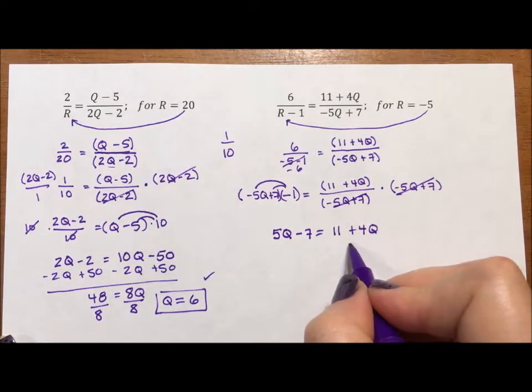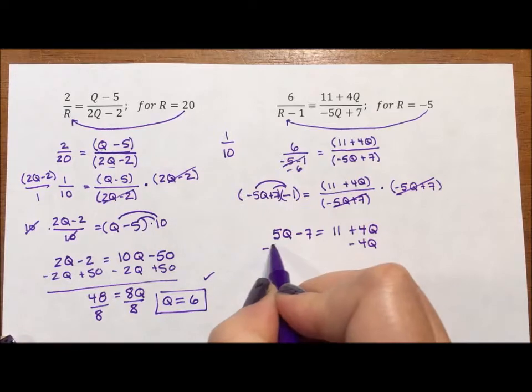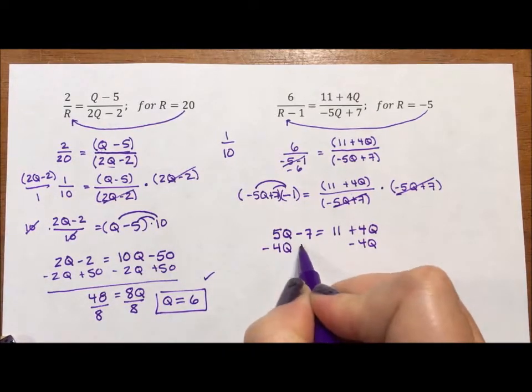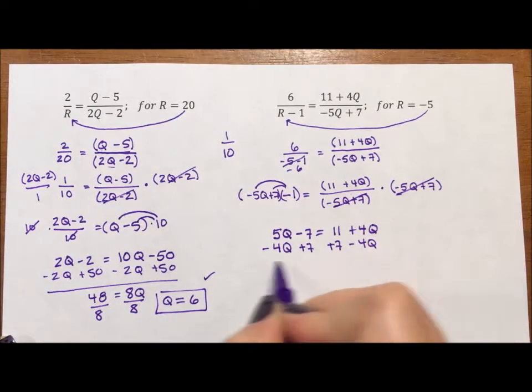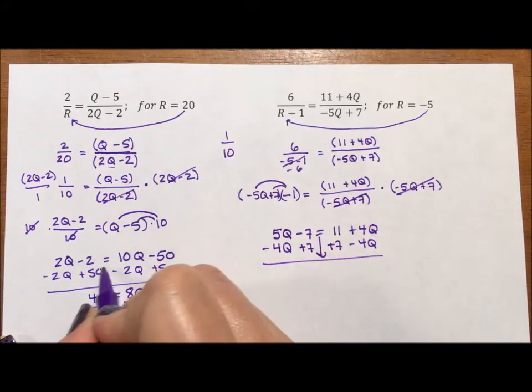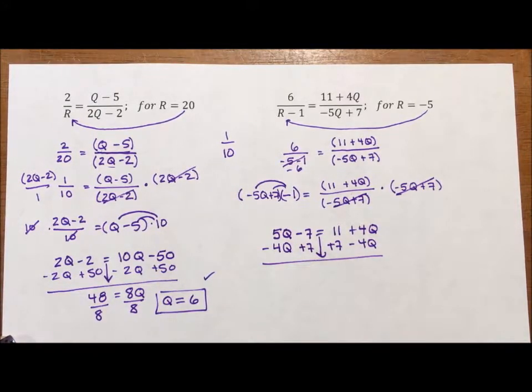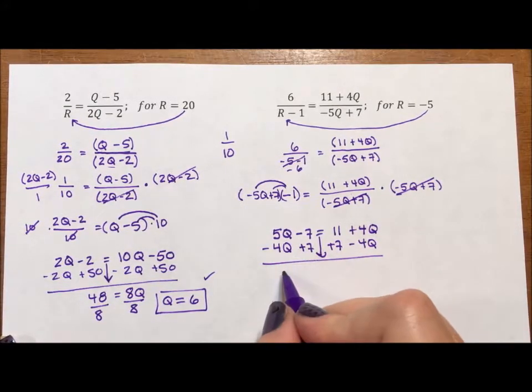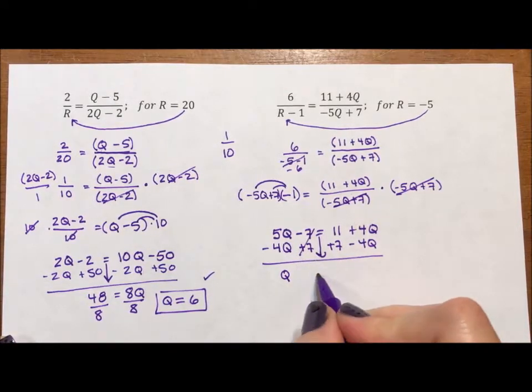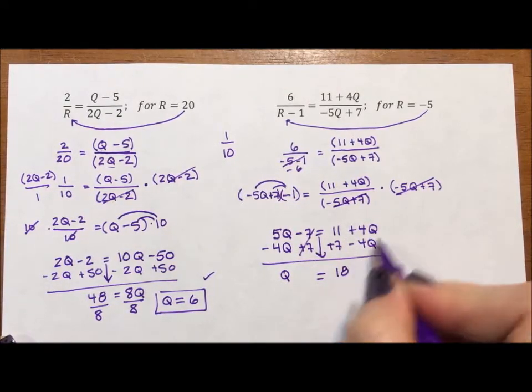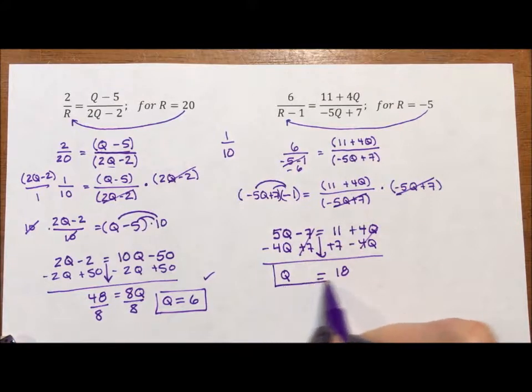All right. Now I can subtract 4Q from both sides. I like where this problem's going, and add 7 to both sides. Again, make sure that you are in fact going over an equal sign when you do it to both sides. 5Q minus 4Q is 1Q, cancel, equals 18, cancel. And we have our answer. Q is equal to 18.